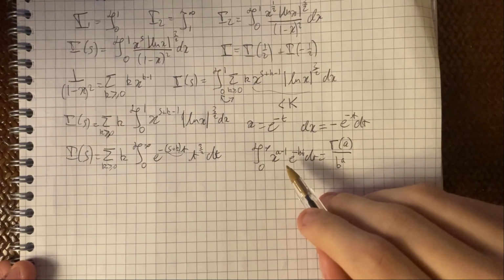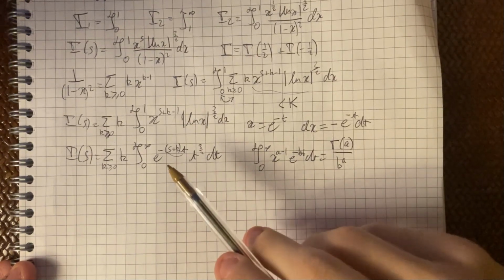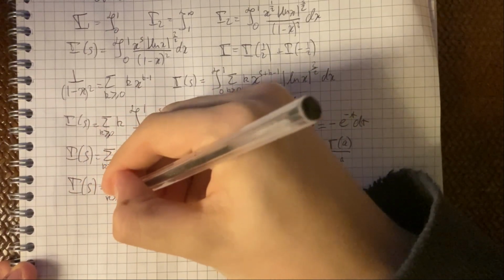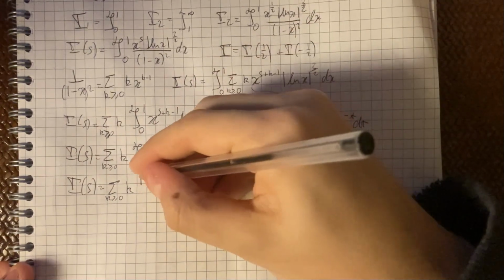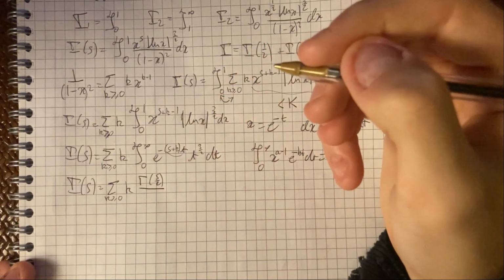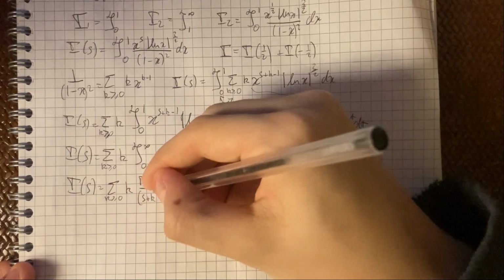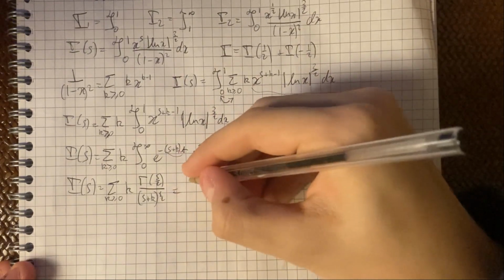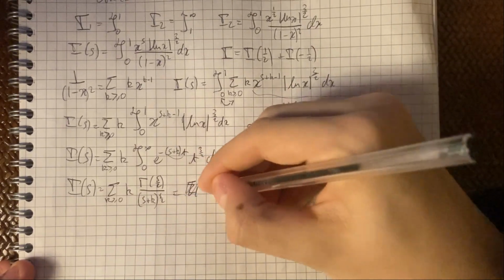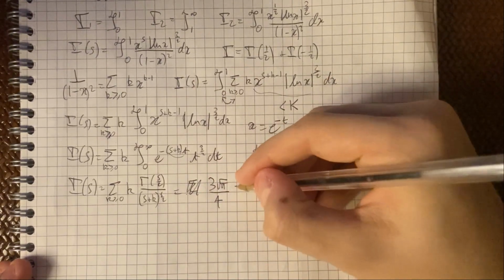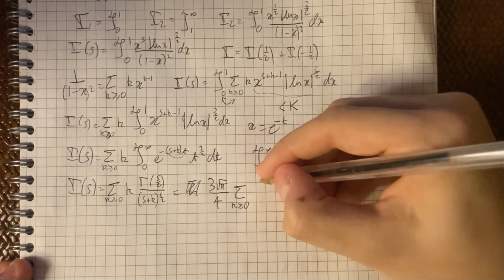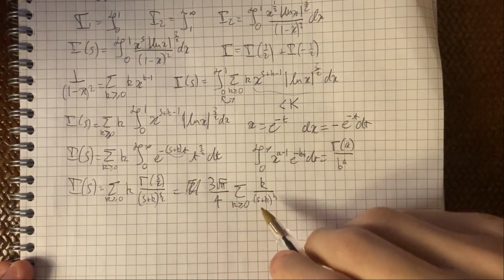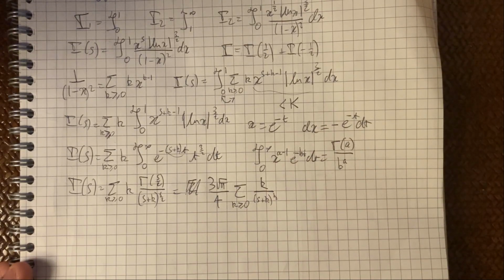We apply this rule on our sum and we use the value of gamma at 5/2, which is 3/4 times square root pi. I of s equals the sum for k starting at 0 of k times gamma 5/2 divided by s plus k to the 5/2 power, which is 3 square root pi divided by 4 times the sum for k starting at 0 of k divided by s plus k to the 5/2 power. Now we have to deal with this strange sum. For that, we introduce the Hurwitz zeta function defined this way.